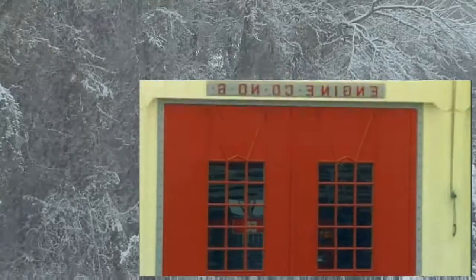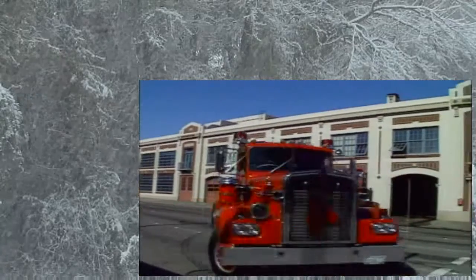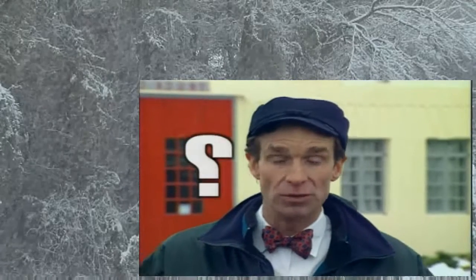Firehouses have big doors so that trucks can get in and out. The size and shape of every building depends on the answers to a lot of questions, like how much land is available to build a building on? Where is the land? In what climate? How many people are going to come and go? What sort of things are going to be put inside? And how much will it cost?